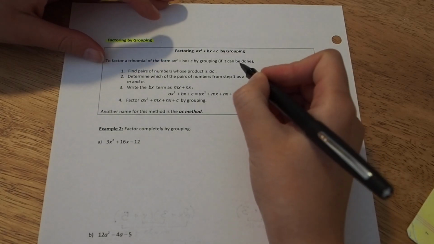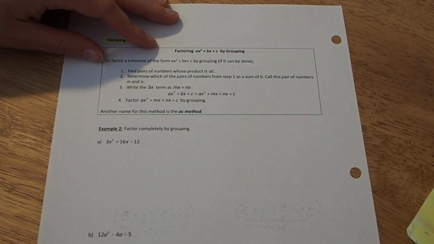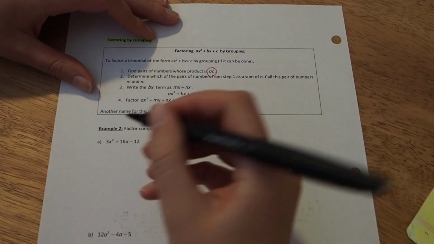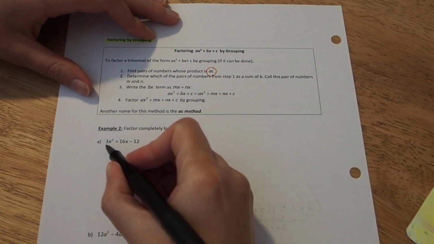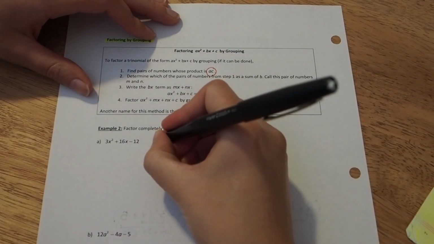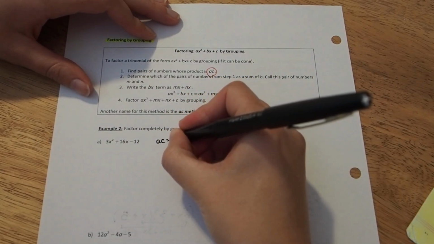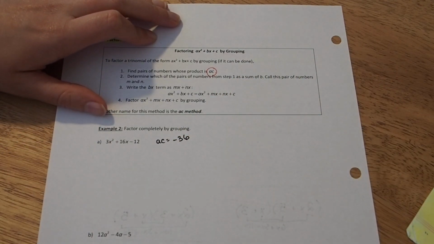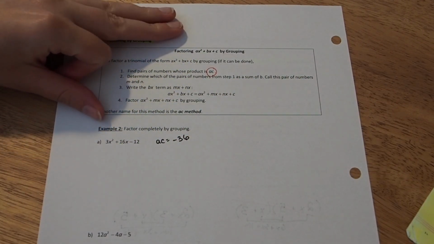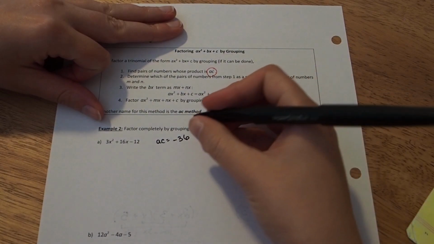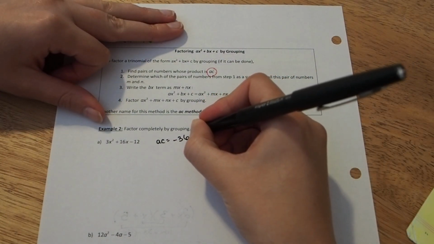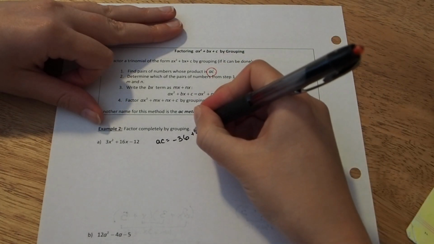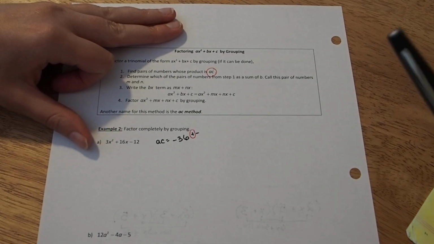The first thing, this is also called the AC method, because the first thing to do is to find the product of A times C, first times last. So my product of A times C, 3 times negative 12 is negative 36. And then I factor my negative 36 in an attempt to get the 16, the middle term, just like I would factor if I had an A value of 1. Because 36 is negative, I know I need a positive and a negative, and because the middle term is positive, I know the positive number needs to be the larger of the two.